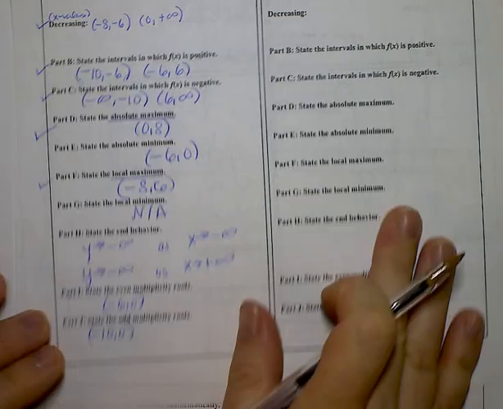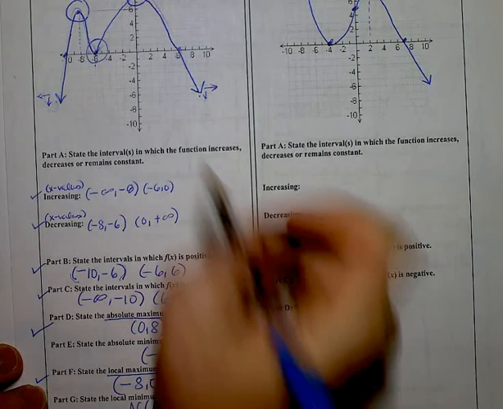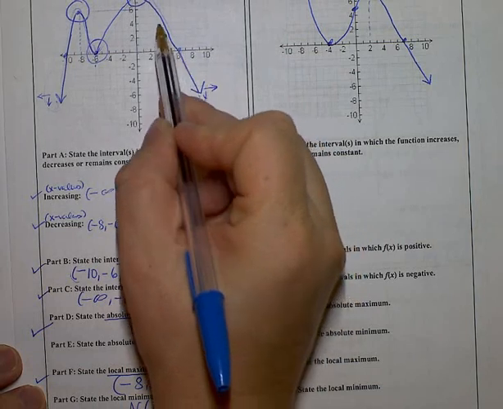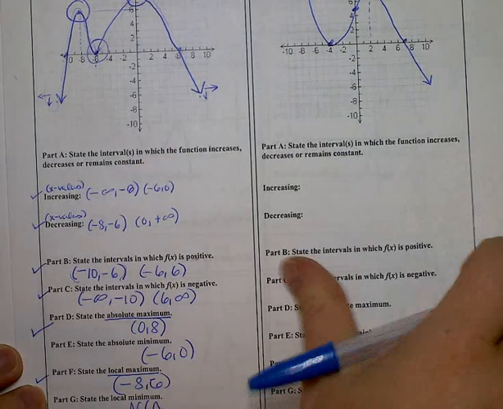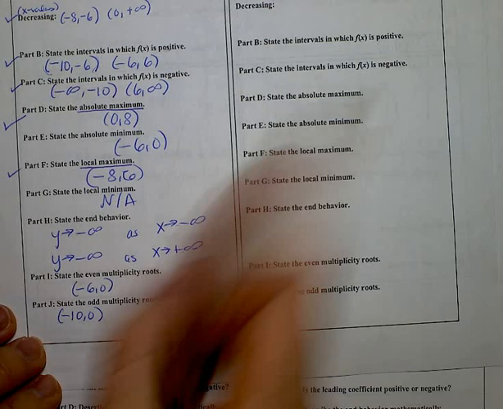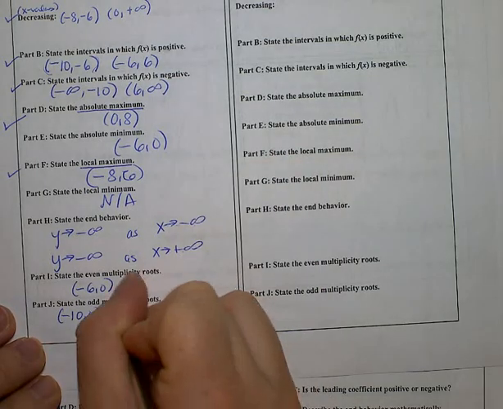This is only for x-intercepts. And at positive 6, it cuts through, so we say it is even or odd. You guys tell me. Odd. 6, 0.